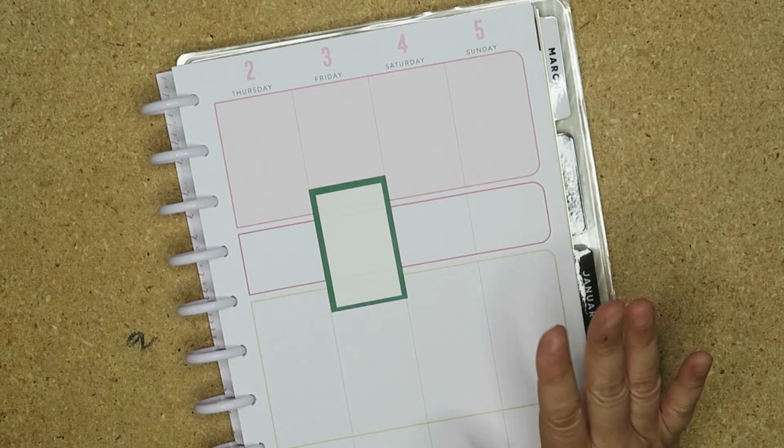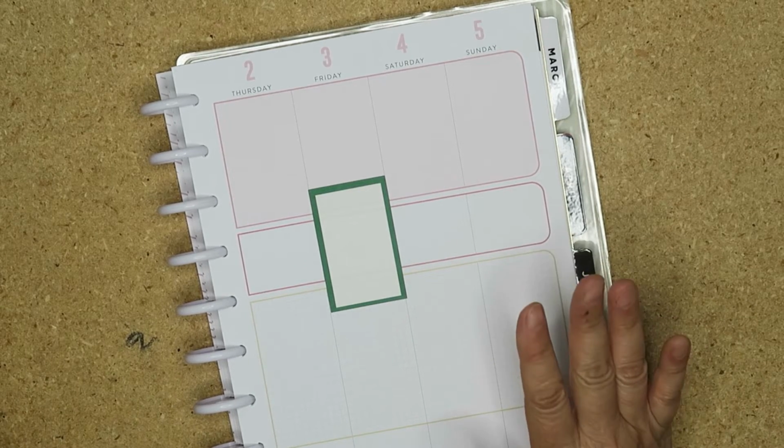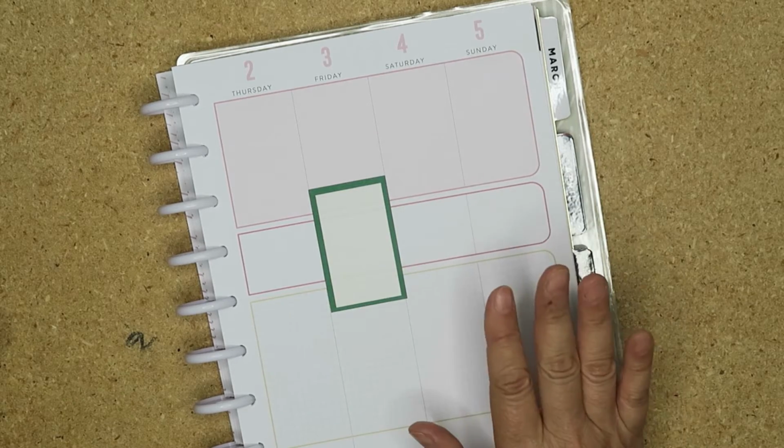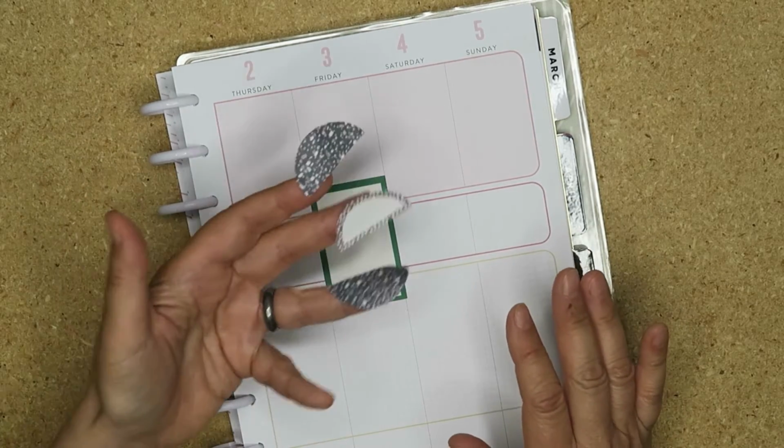The seventh way that you can use your half circle stickers is that you can layer them either inside an existing sticker or on their own.